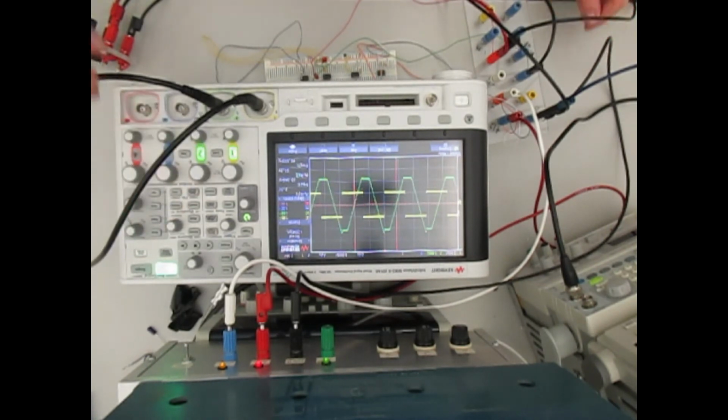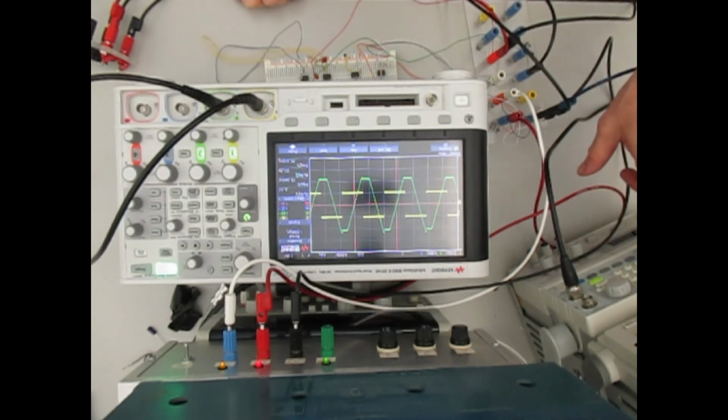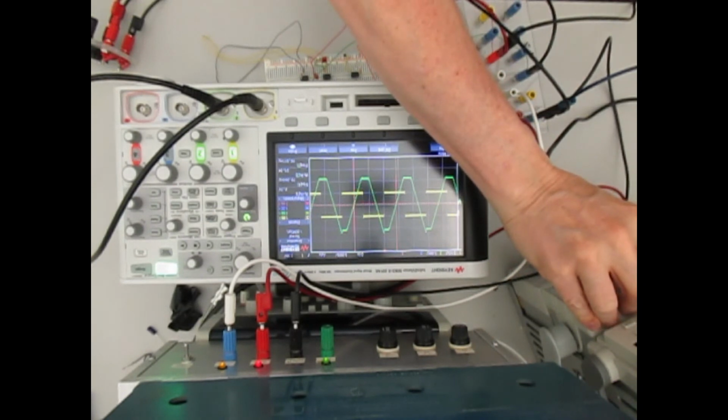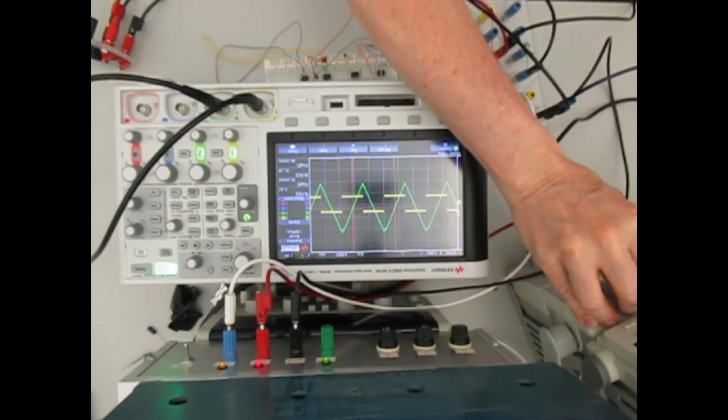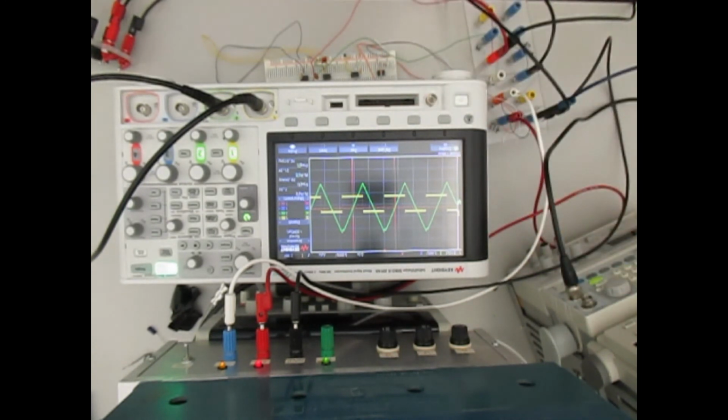Okay, so here we go. I'm going to turn down the amplitude. It looks like it's clipping here. Okay, so actually, it was just, it had a big gain on it, and we couldn't see it.